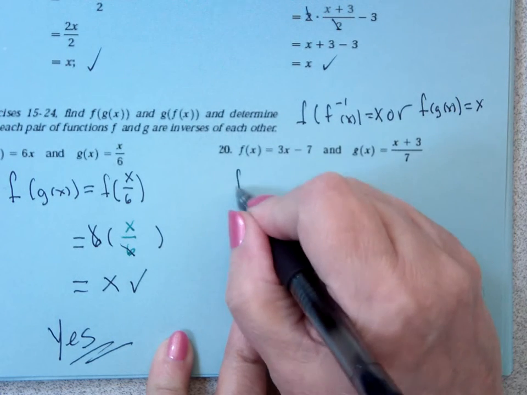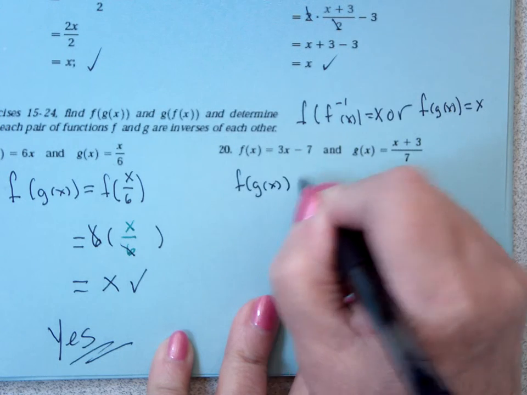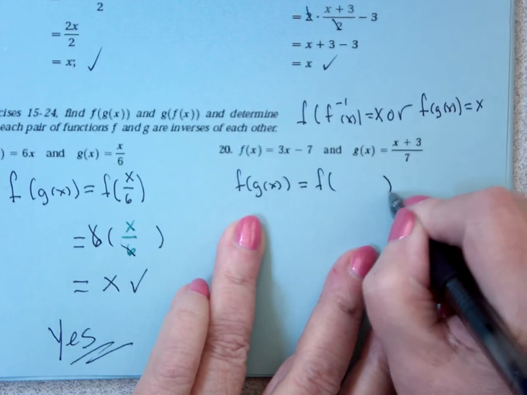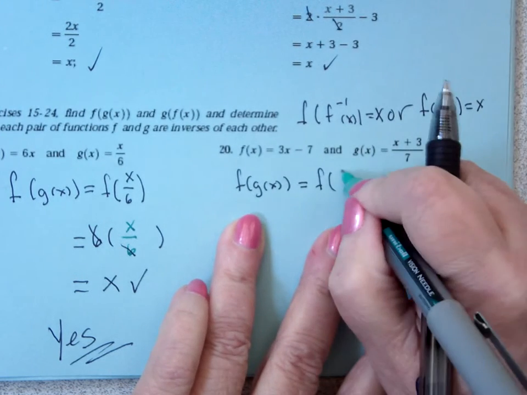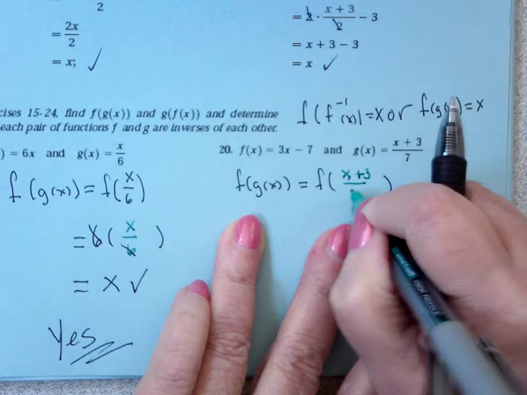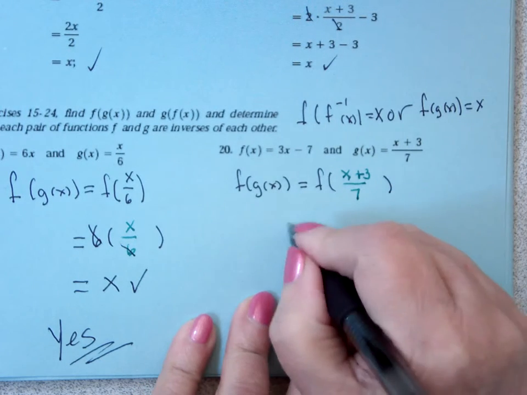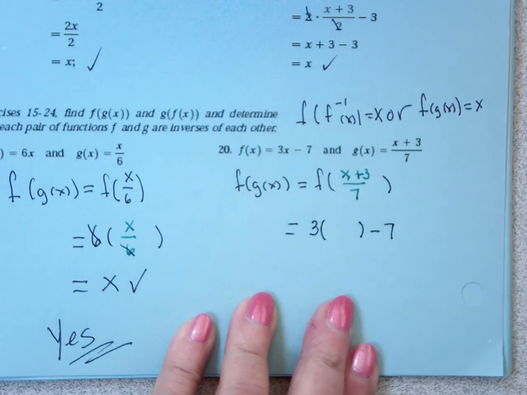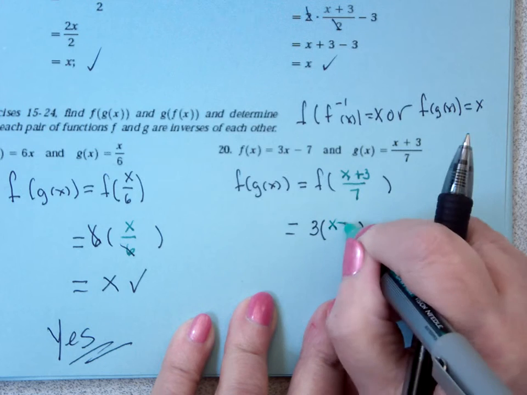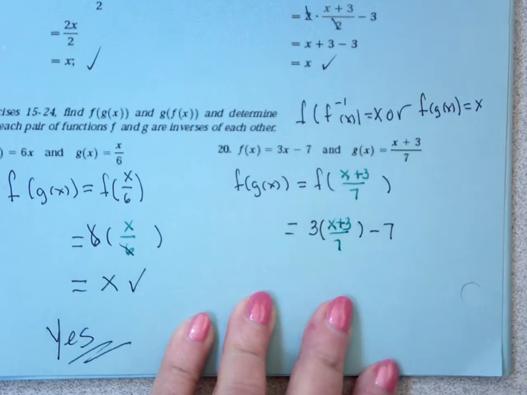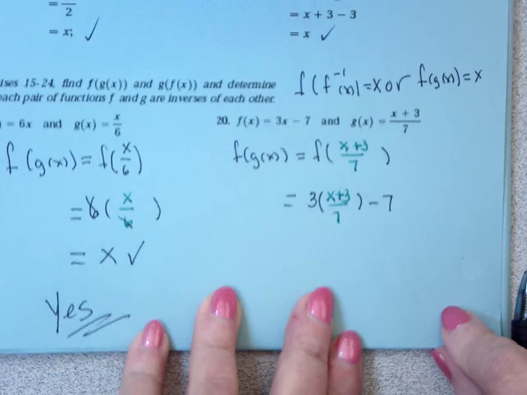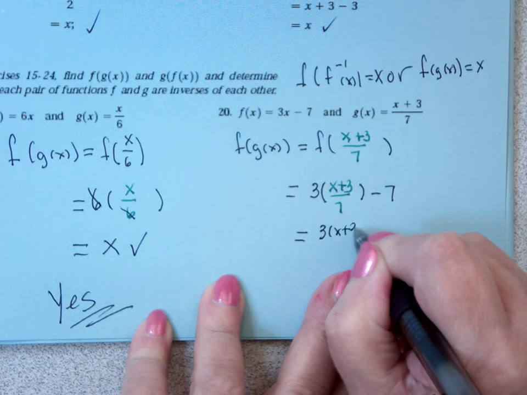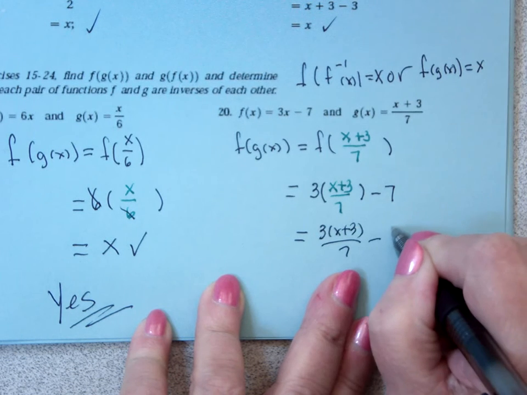Okay, I want f of g of x to be equal to x. So that says in the function f, wherever it says an x, I'm going to replace it by g of x, which is (x plus 3) over 7. So f is 3x minus 7. So x gets replaced by the inverse, which is (x plus 3) over 7, or what we think is the inverse. This ends up being 3 times (x plus 3) over 7, minus 7.